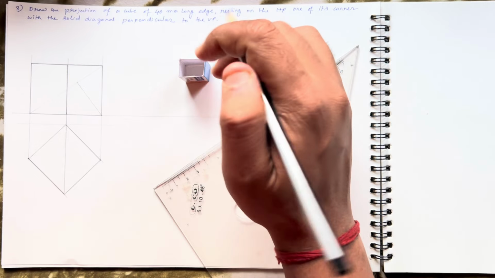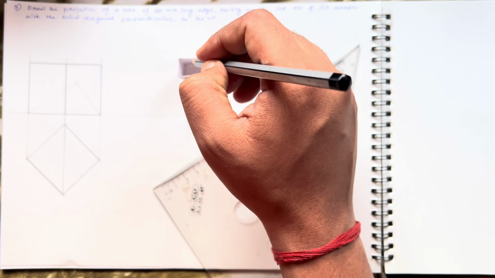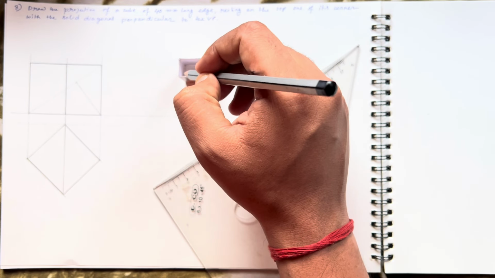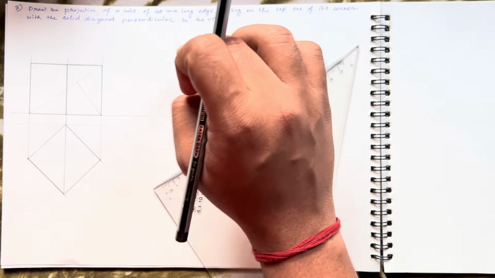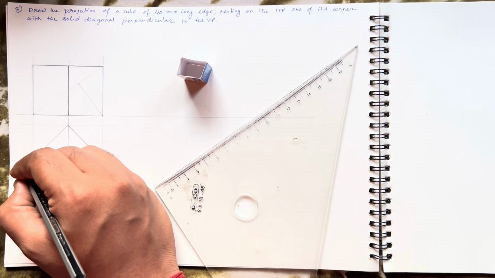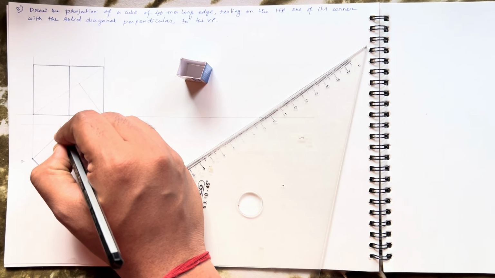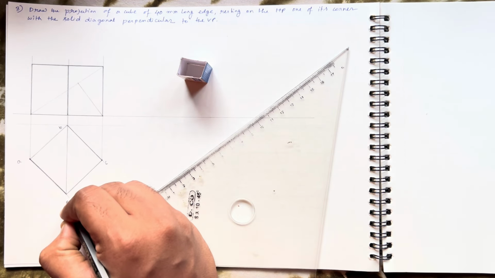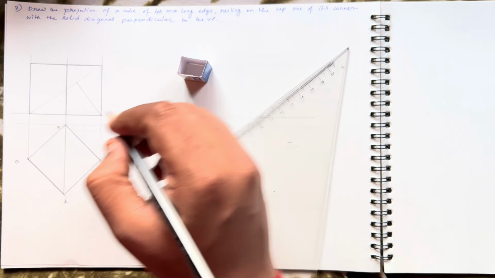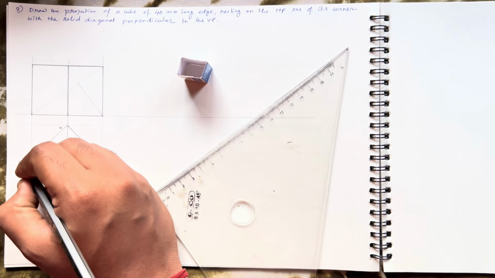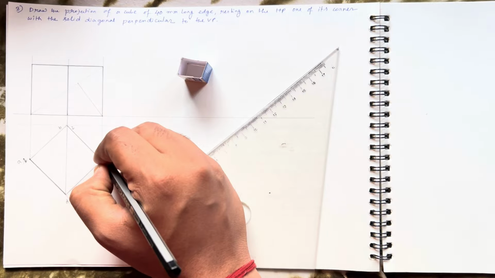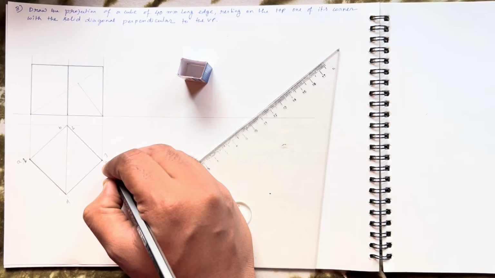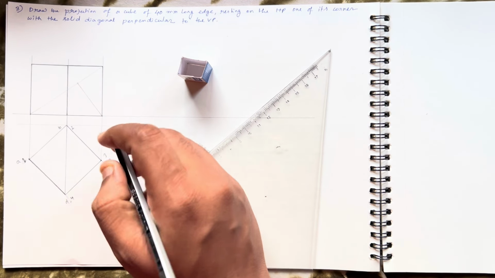If you see from the top, there are 4 points and below them 4 points, so consider the upper ones as ABCD. So this is your A B C D, and the lower portion 1 2 3 4. This is 1, this is 2, this is 3, this is 4.